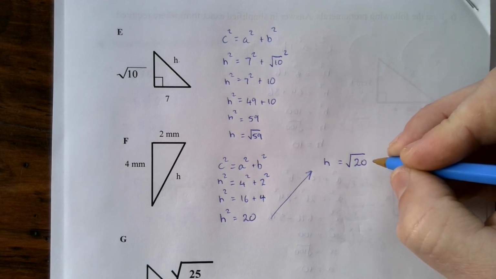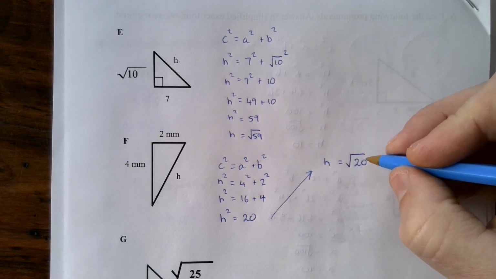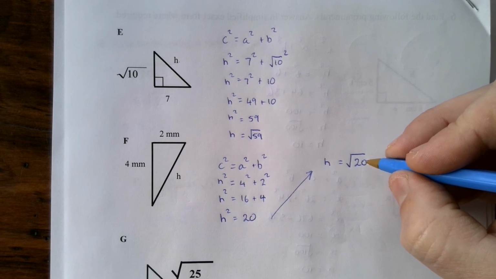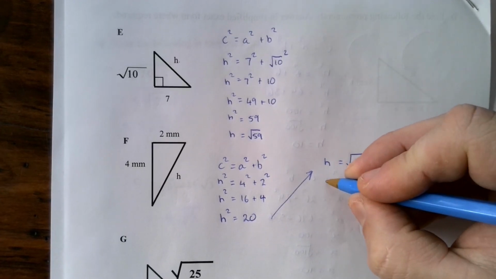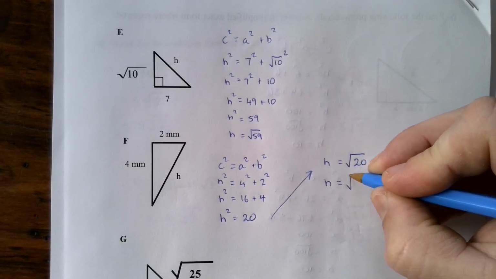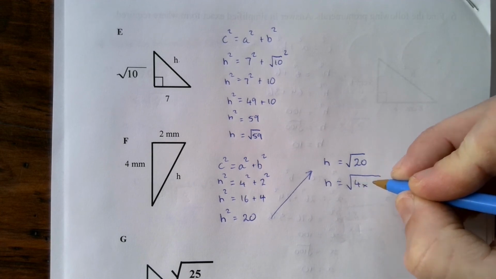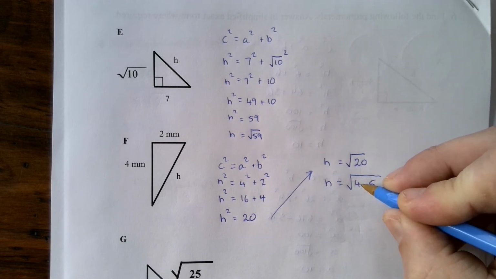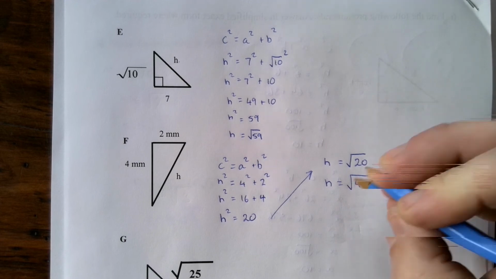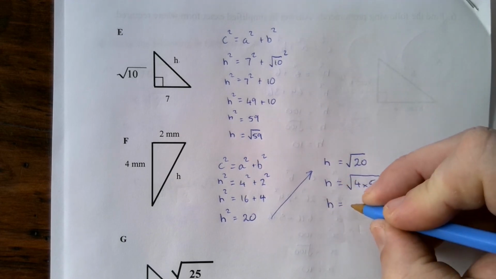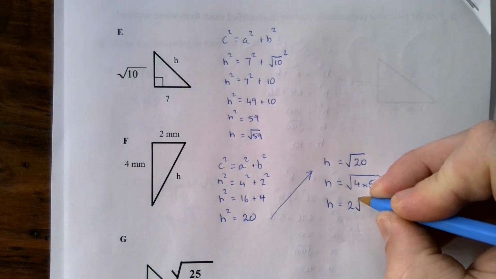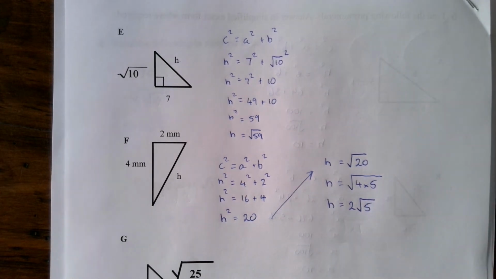But rather than finish here, I think we can simplify this a little further. If I think of the factors of 20, I know that I can do 4 times 5, and I can square root 4. So that means that the simplest answer will be 2 root 5.